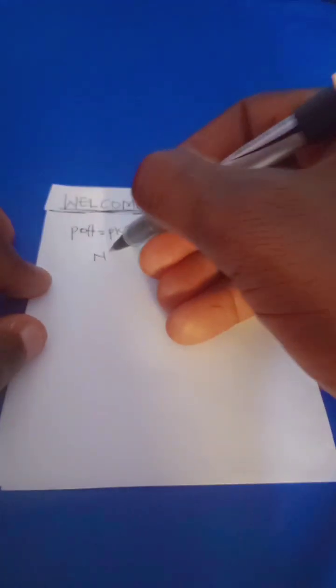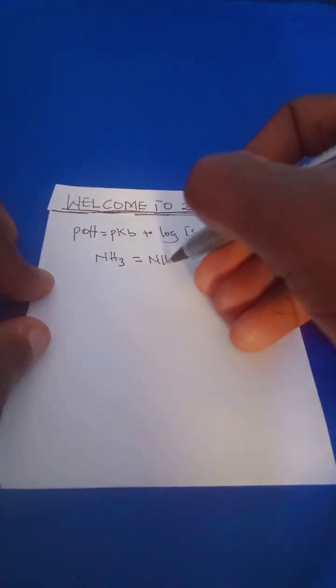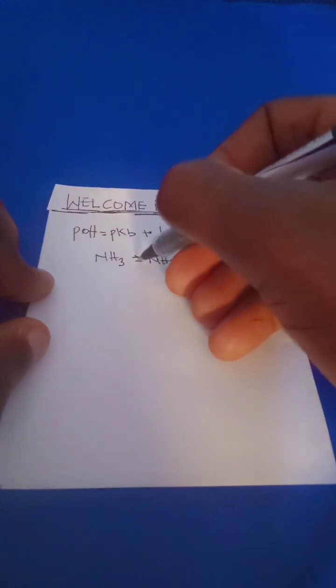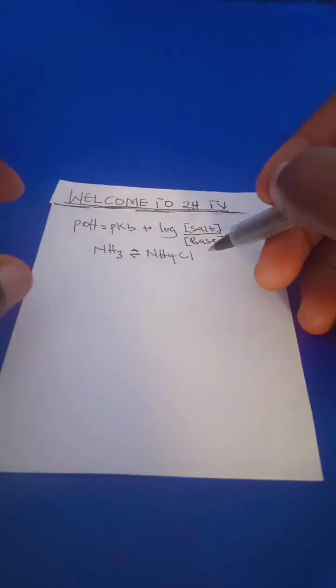component of the buffer. Okay, so you know that a buffer solution is a solution that is able to resist change upon the addition of small amounts of what, either acid or base. So this is a basic buffer and it occurred between ammonia and what, ammonium chloride. So it's a reversible reaction. So this is the reaction for the buffer.